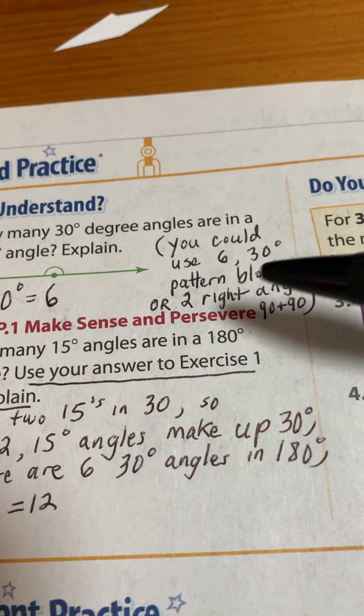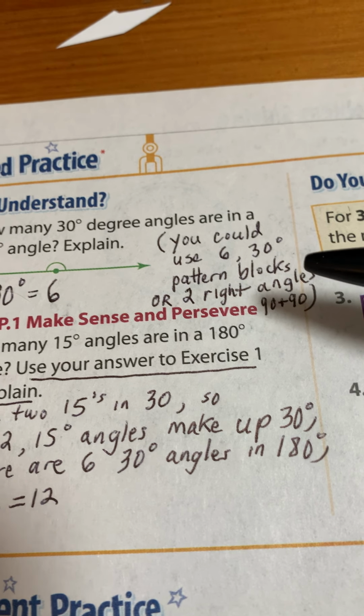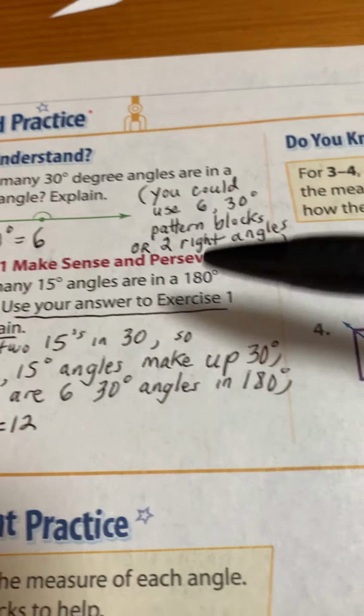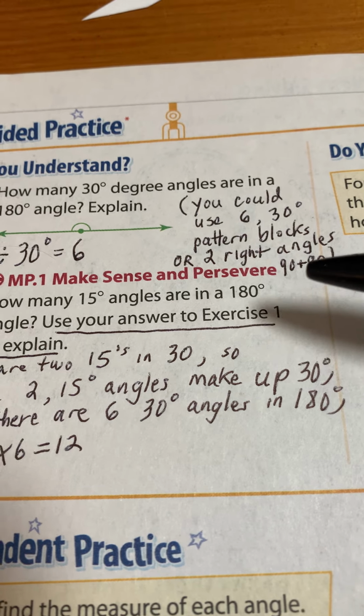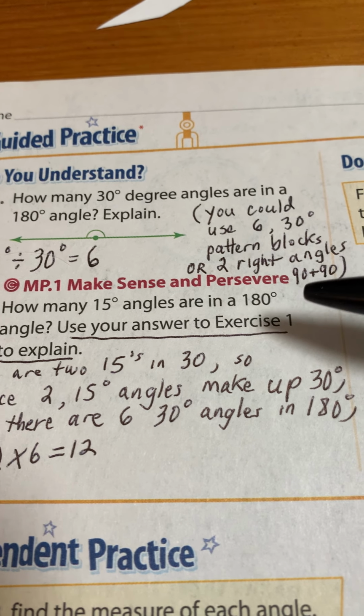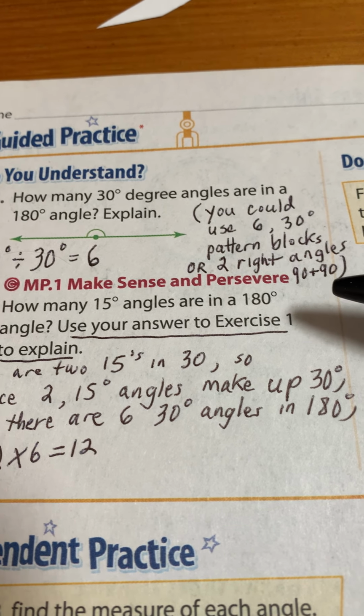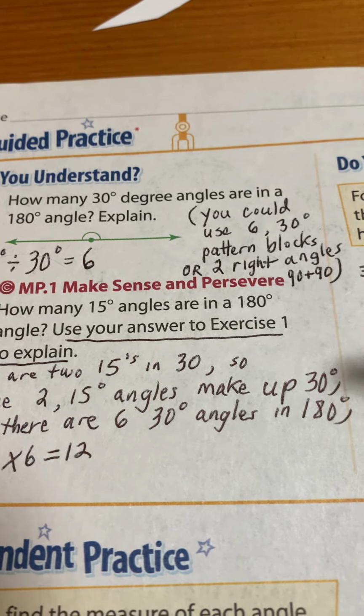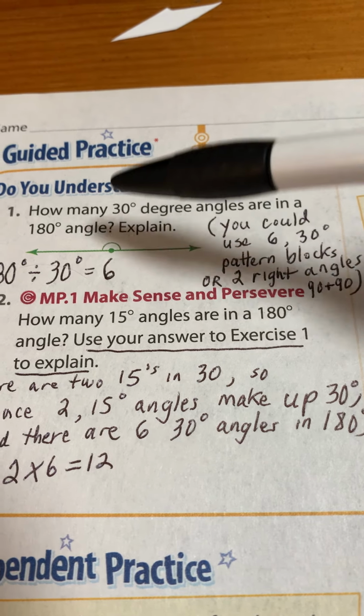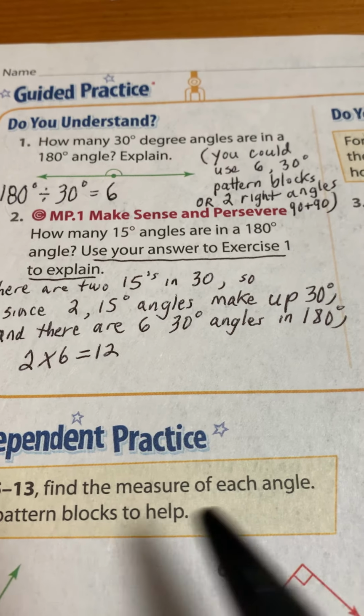So you could use 6 30-degree pattern blocks, or if you think about it, 2 right angles, because right angles are 90 degrees, right? So 90 plus 90 will give you 180. Okay, so that's what a straight angle is. It's two right angles. Okay, number two.